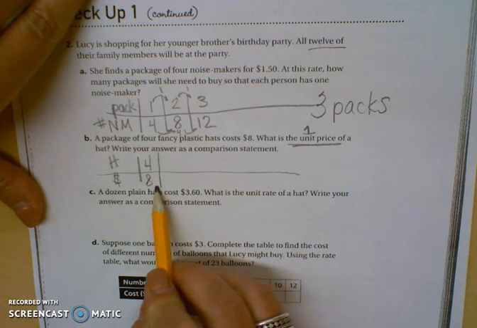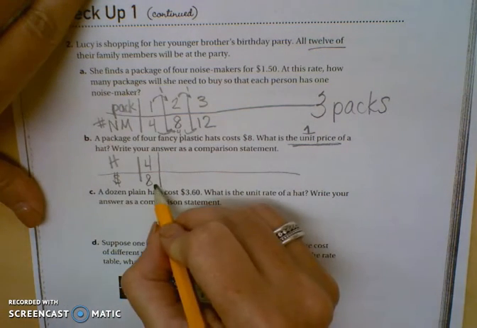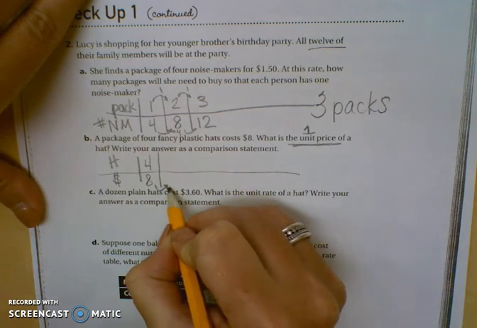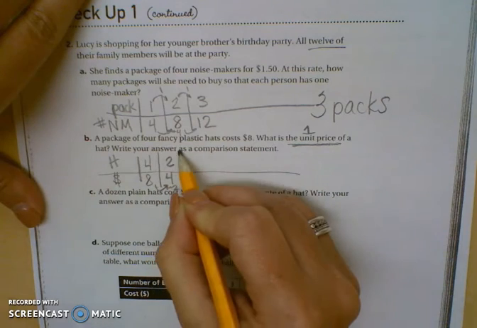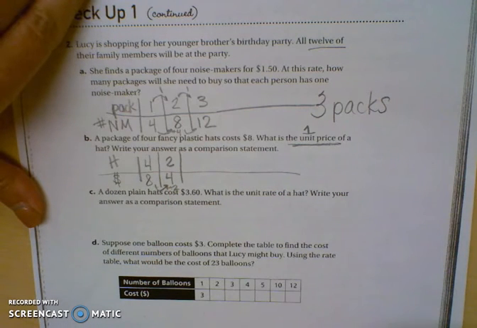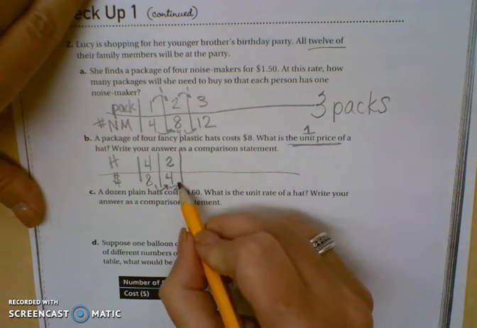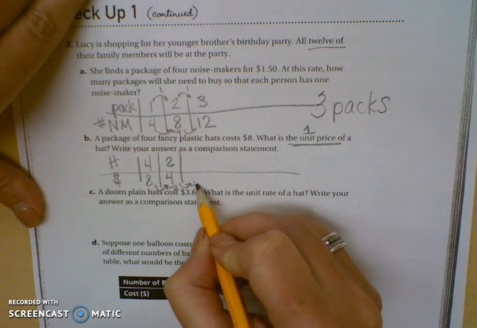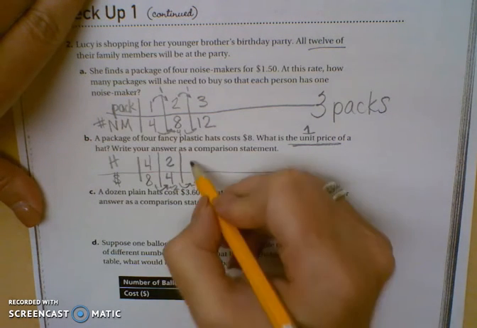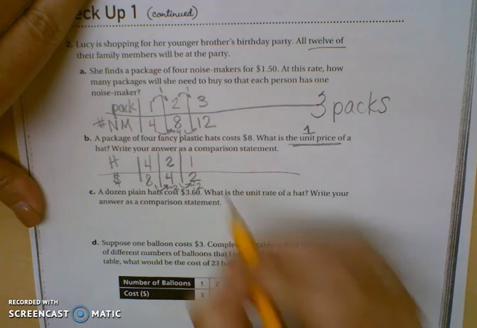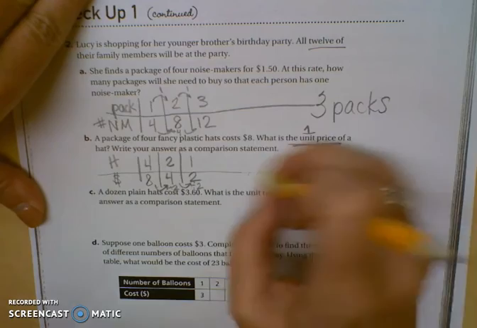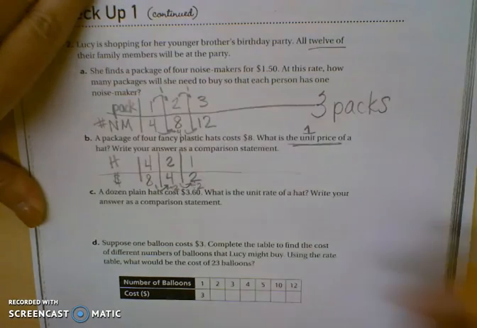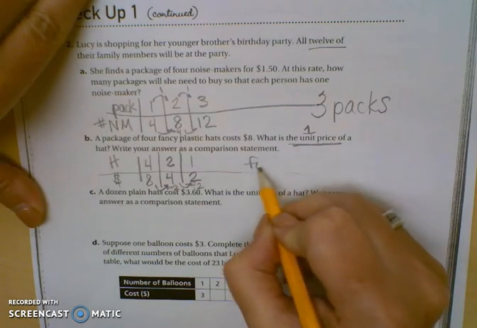Instead of 4 hats and $8, if I cut that ratio in half by dividing by 2, I would have 2 hats would cost $4. And if I do that same strategy one more time, cutting my ratio in half or dividing by 2, I know that one hat costs $2. So I can use my comparison statement again. For every one hat, it costs $2.